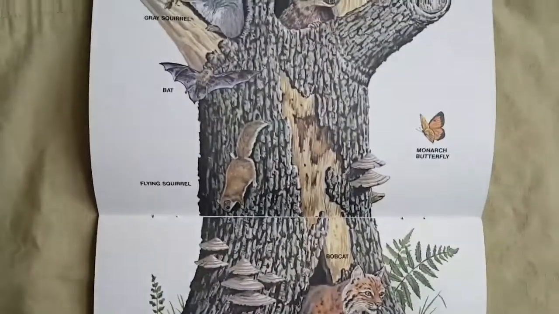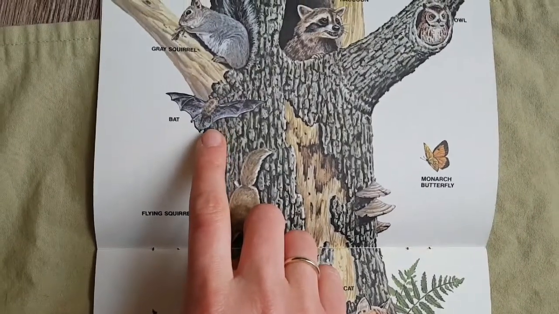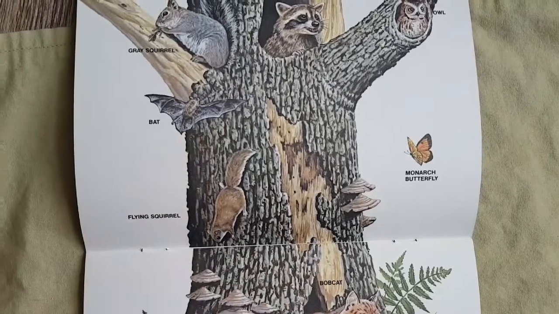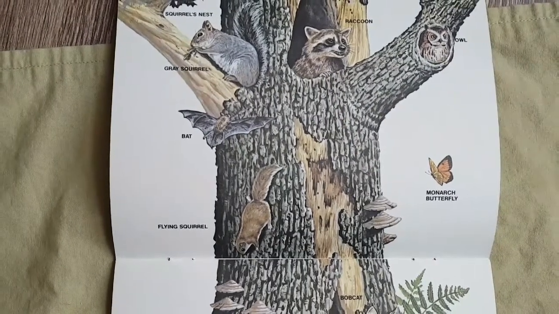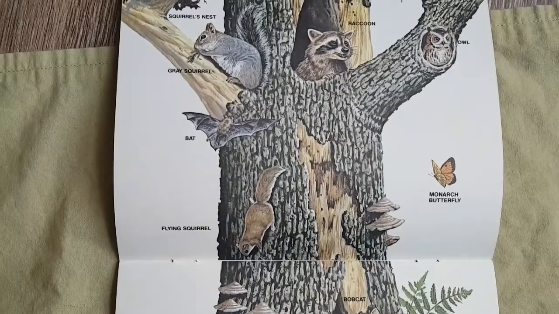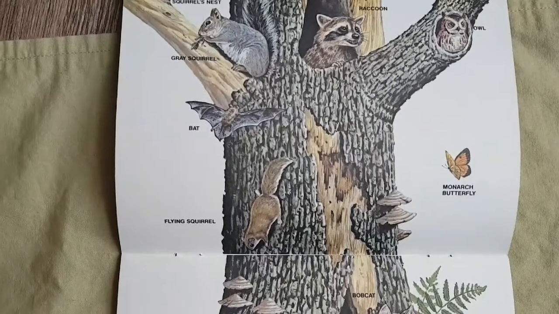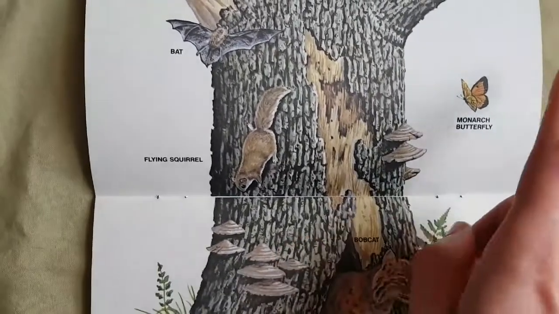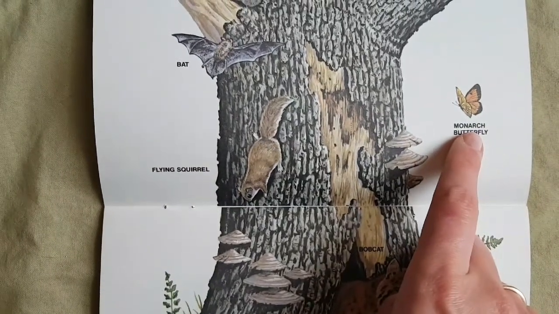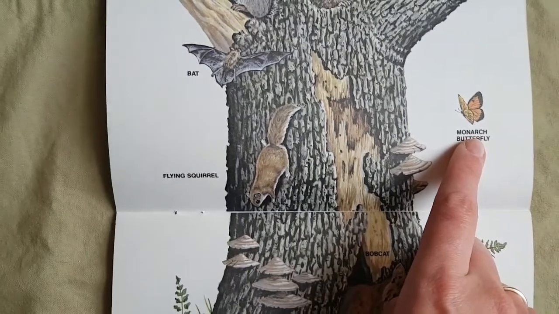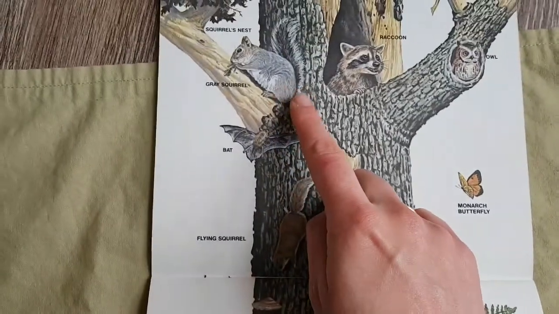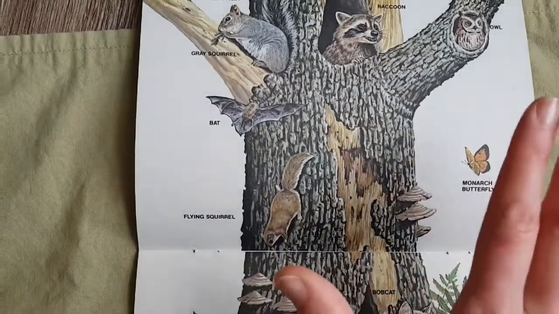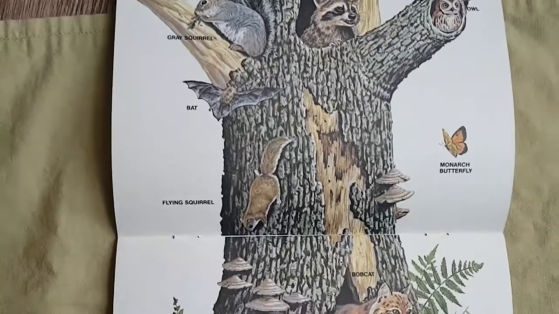Oh, it looks like a bat could be using this tree for a home. Bats, just like owls and raccoons, mostly come out at night. You can see them flying around. Here we have a monarch butterfly, an orange and black monarch butterfly. And a flying squirrel, which is different from a gray squirrel. A flying squirrel can stretch out his legs and jump down from a branch. And it looks almost like he's flying like a bird.